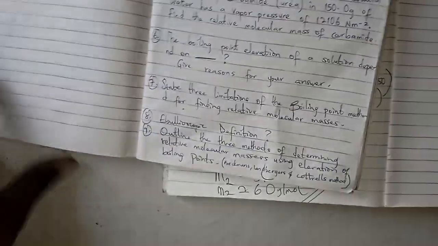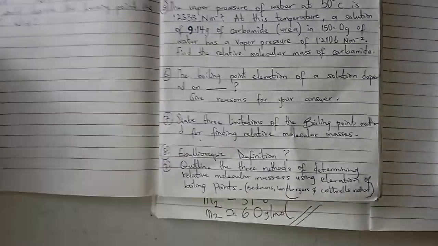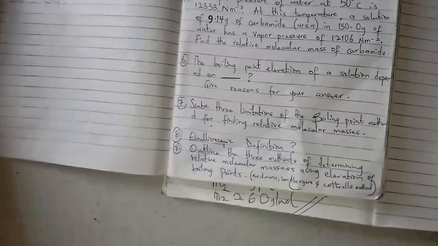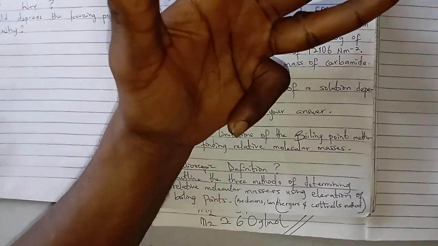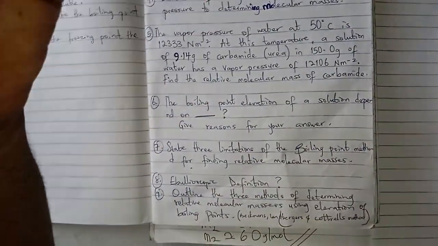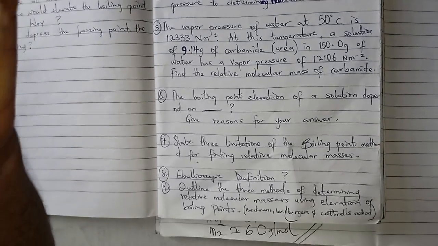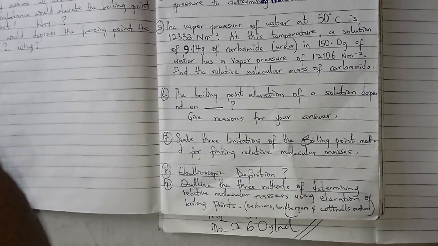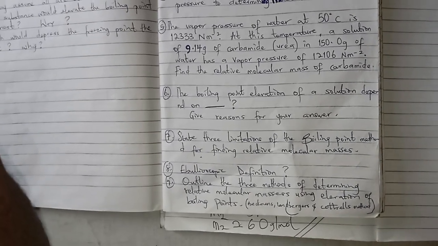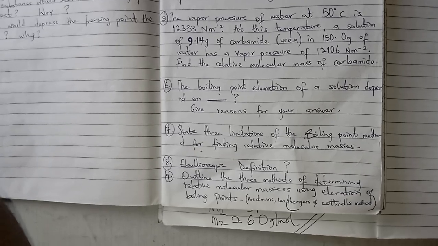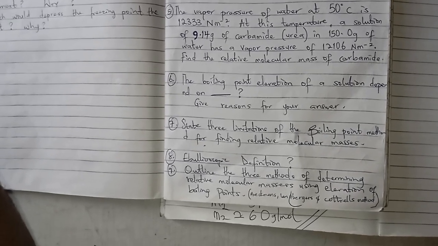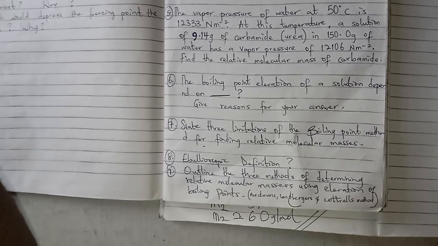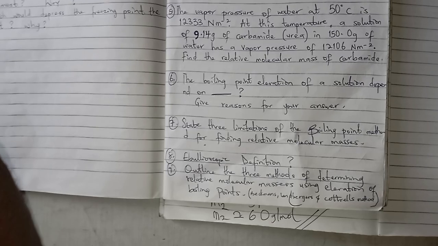Let's look at the second question. The next question: state three limitations of the boiling point method for finding relative molecular mass. There must be no reaction, no dissociation or association, that is, no ionic molecule should be involved or take place. Then it must be a dilute solution. Then you have to have a non-volatile solute inside a volatile solvent, so that at the end of the day it's the solvent that is doing the evaporation.